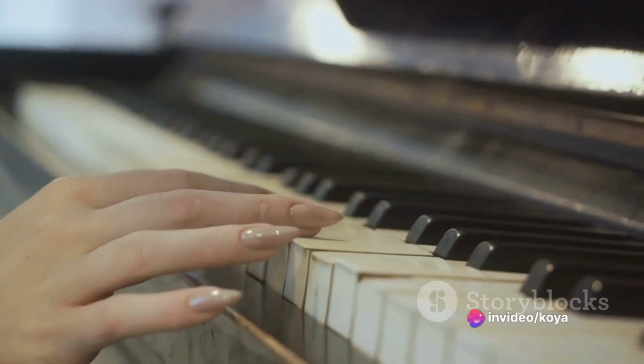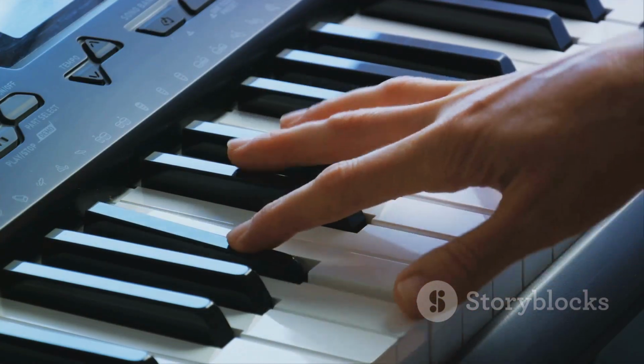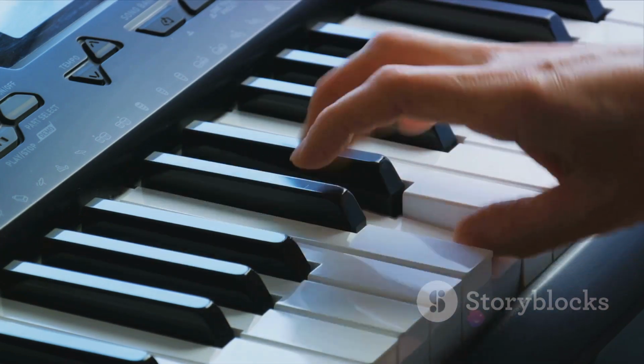The melody then dances up to the D and the F. You'll play these notes with the A, forming a D minor chord. This is the second chord of the song and provides a melancholic contrast to the cheerful C major.